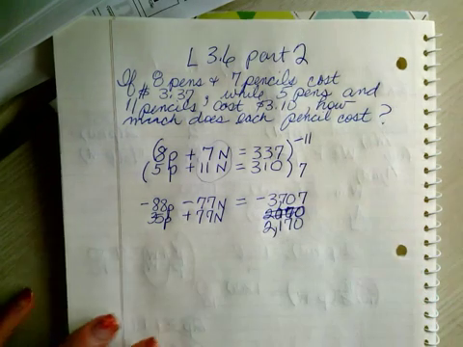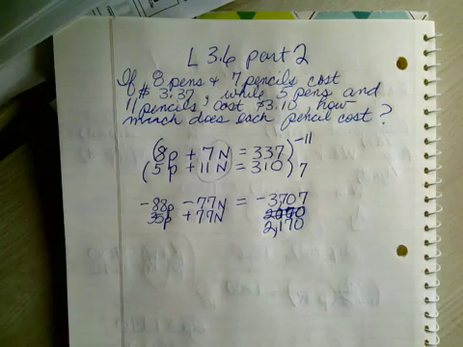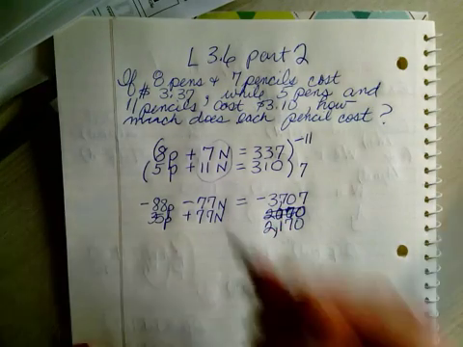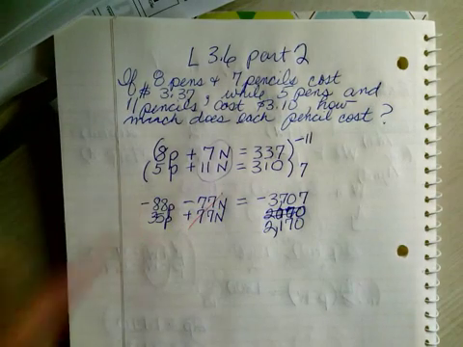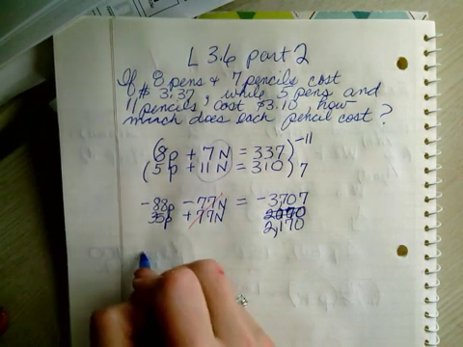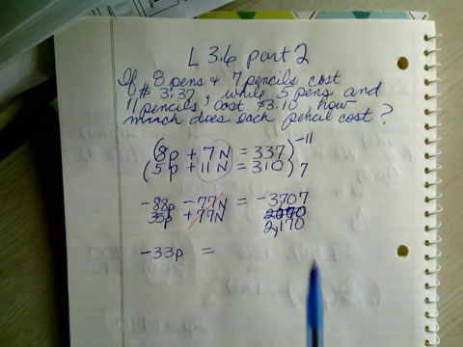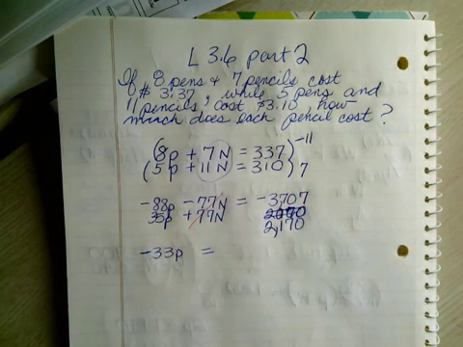Hey, now we're cooking with gas. Better than passing gas. All right. The difference of -88 and 35. Did you come up with -33p? Equals the difference of -3707 and 2170.